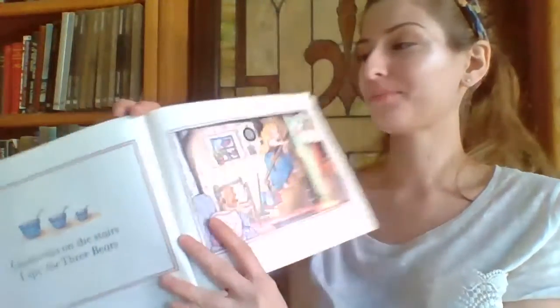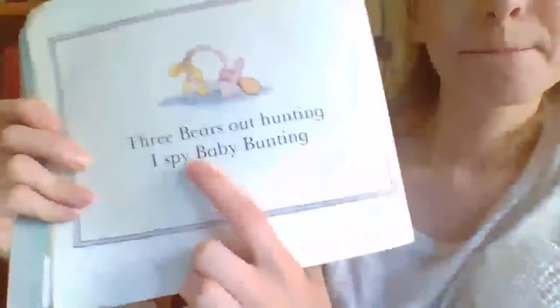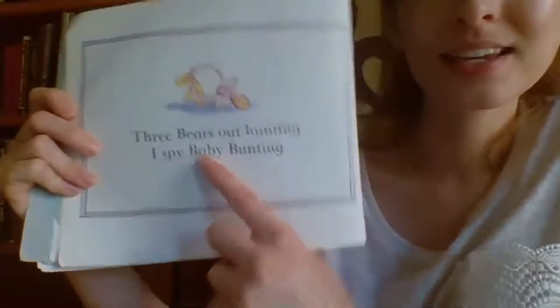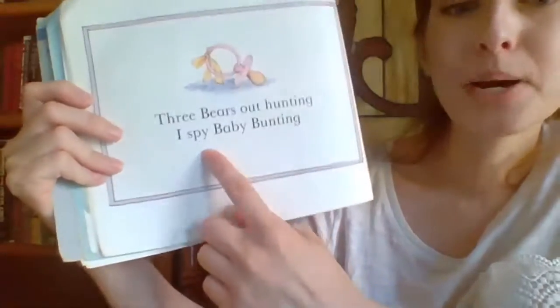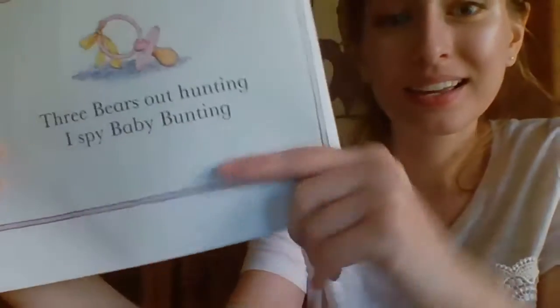Okay, Cinderella's going up the stairs, and now I bet we'll follow the 3 bears since they were the last people we spied. When I see a lot more capital letters, ooh, I spy 3 capital B's on the next page. So when I read it, tell me when you see the capital B's. 3 bears out hunting. That's why he had his rifle. I spy capital B baby, capital B bunting. I spy baby bunting.